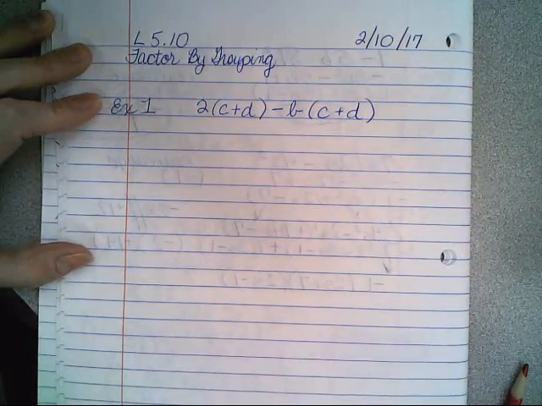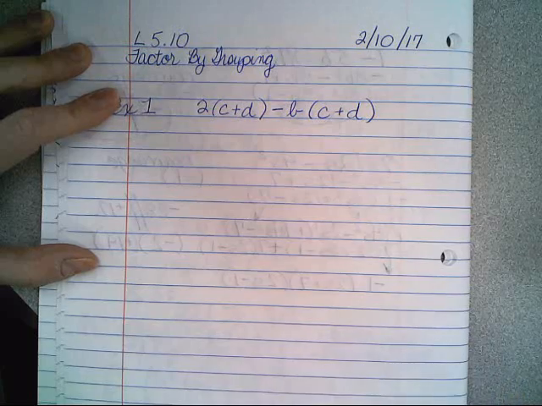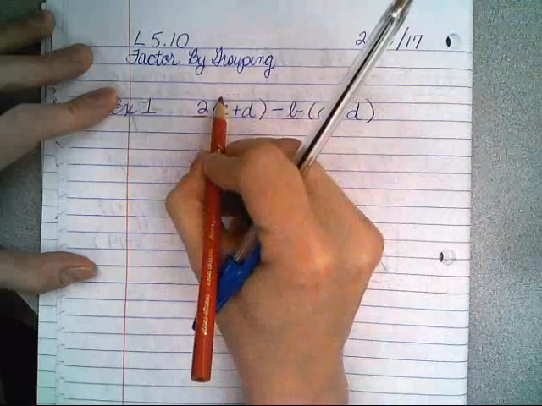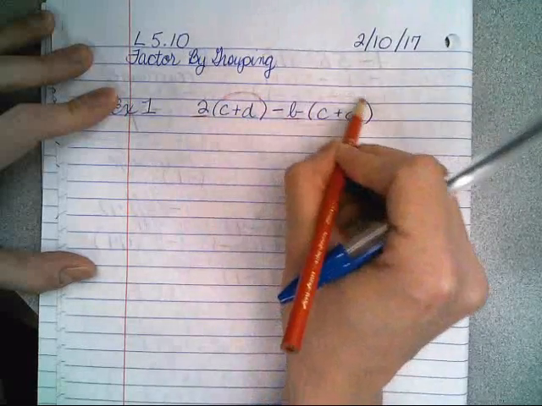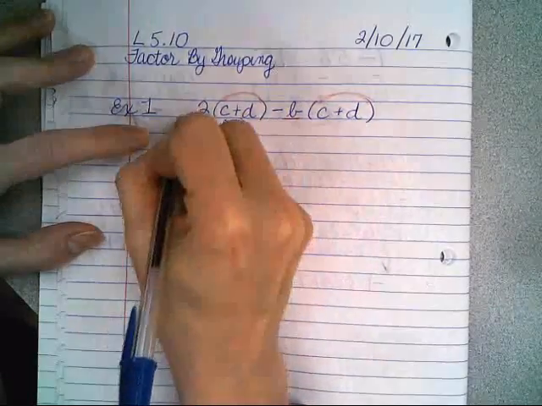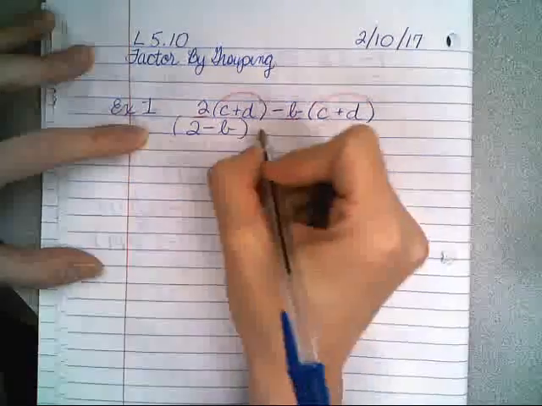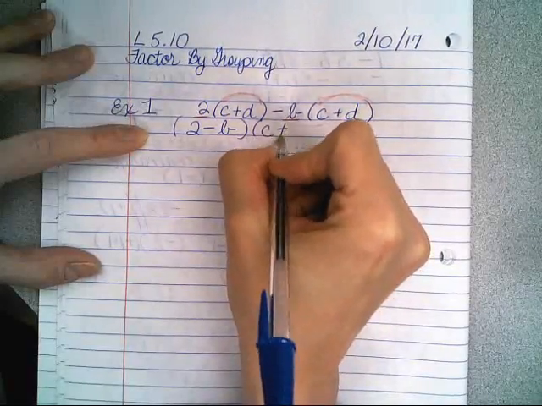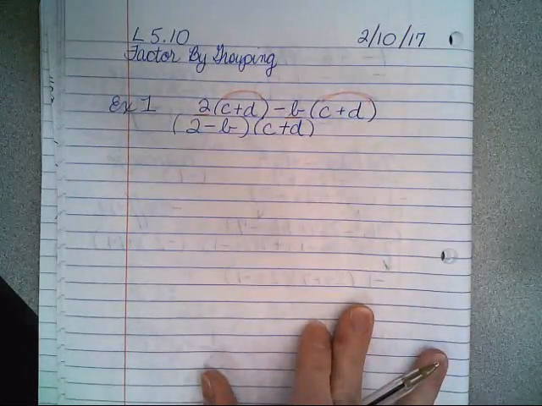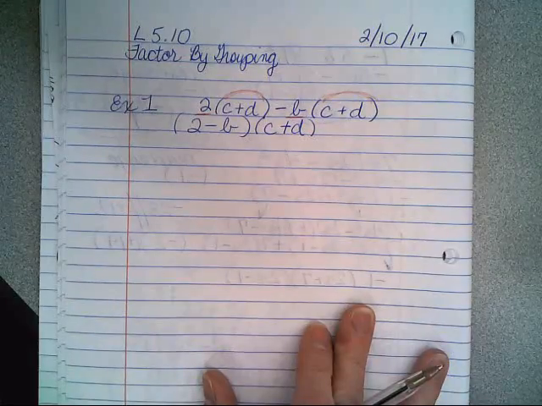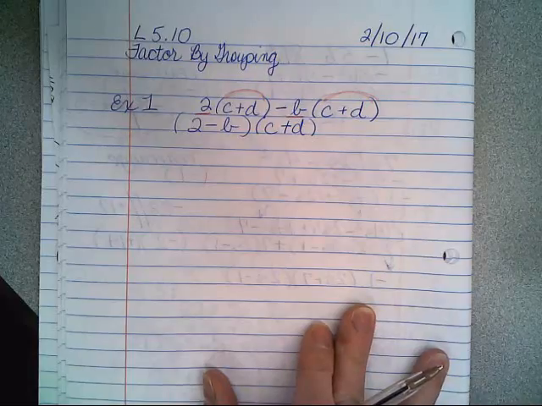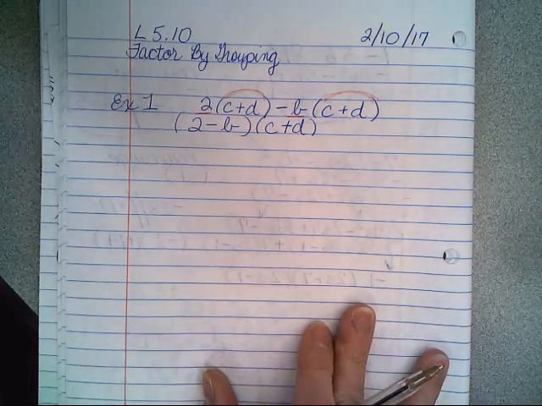But what this lesson in the textbook points out to us is that if two factors are being multiplied by the same thing, you can group those together, the 2 and the negative b, because both of those are getting multiplied by the aforementioned items in parentheses. That process, those steps, you've already been doing that. Not difficult at all.